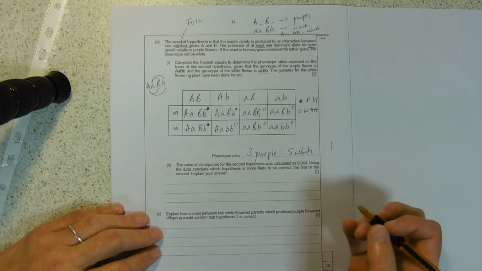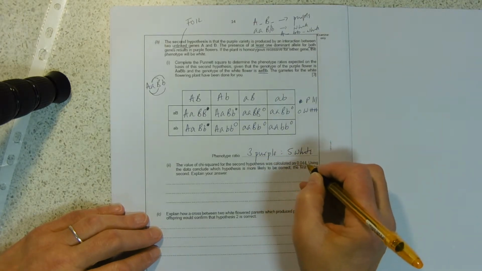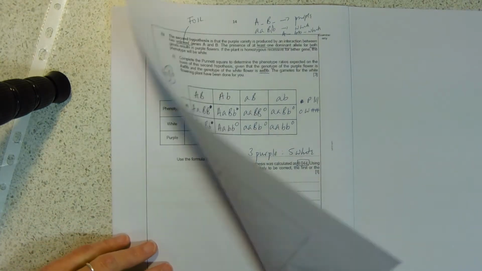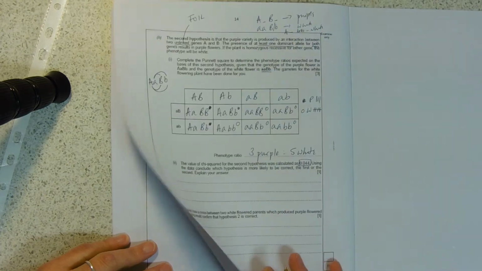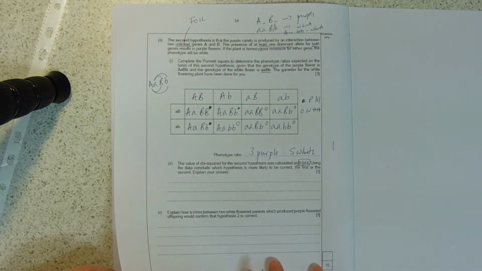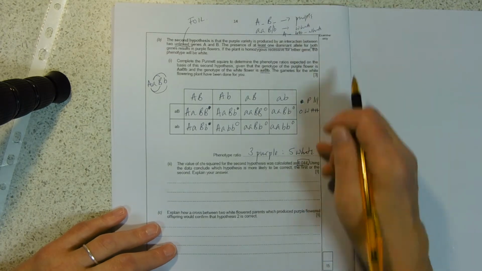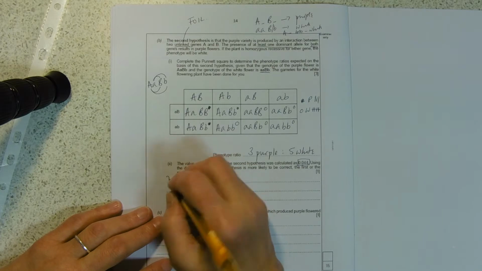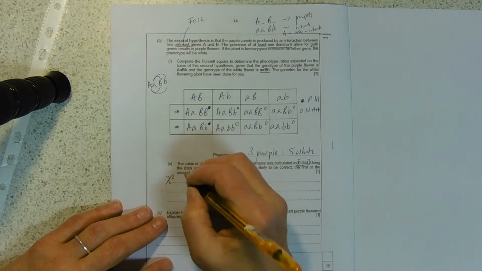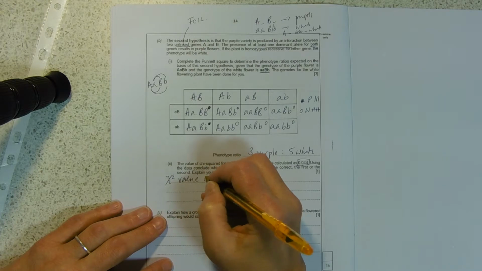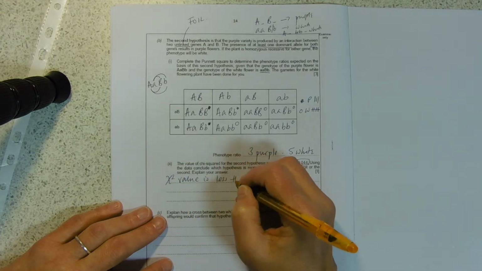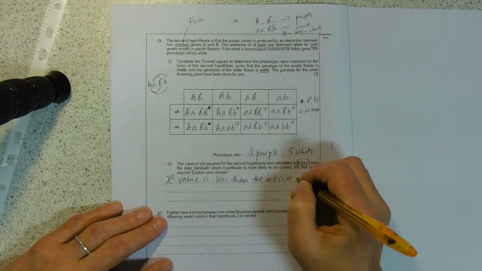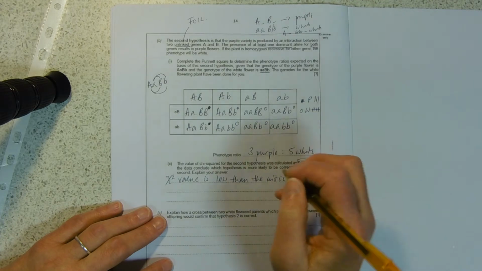So, the value of the chi-squared was calculated at 0.44 using the data. So, that's going to be less than 3.8. Just reminded myself, I've got a critical value of 3.84. So the chi-squared value is less than the critical value, 3.84.